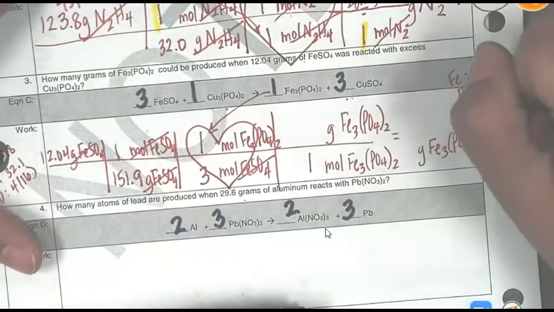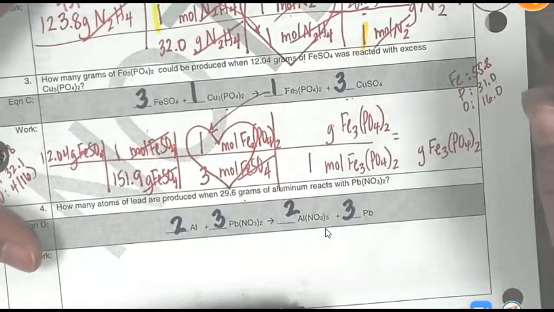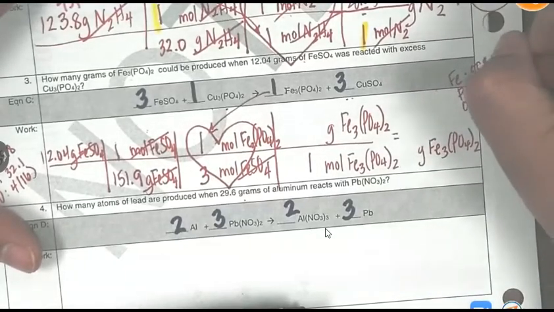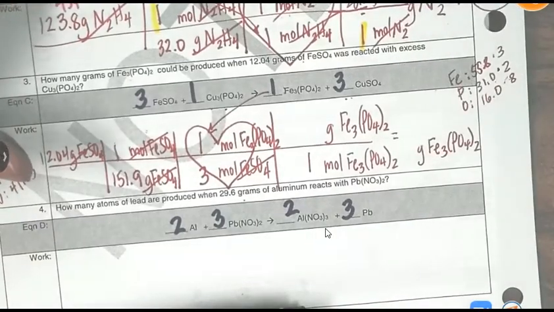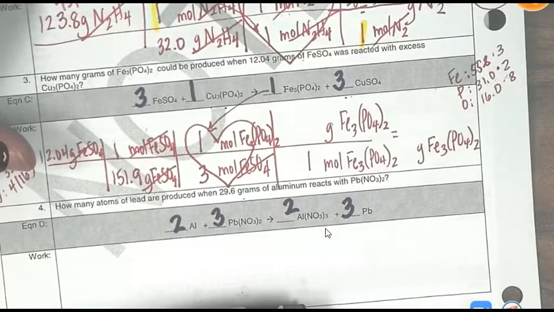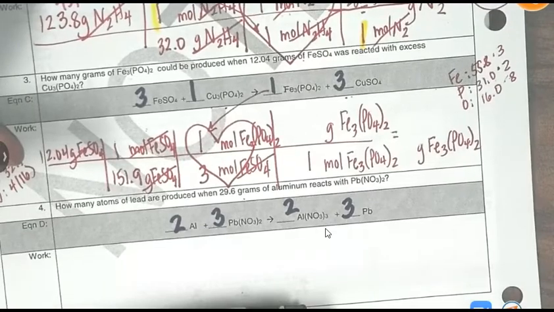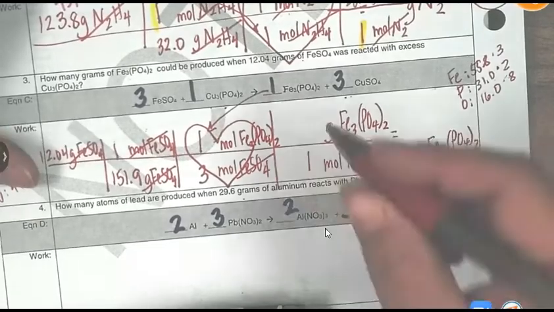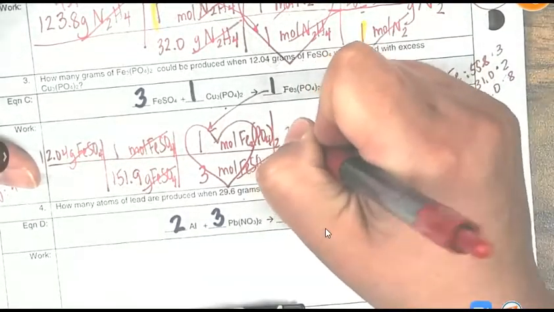And oxygen is 16.0, but I'm going to multiply that by 8. So 55.8 times 3. I'm going to add that to 31.0 times 2. And then 16 times 8. I get 357.4.